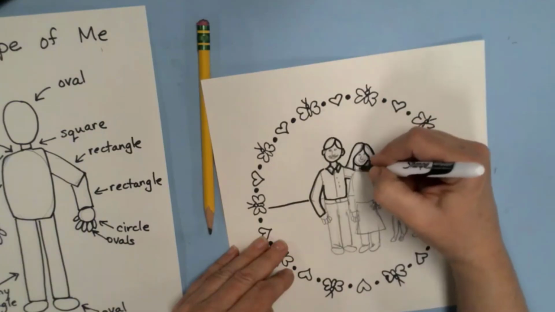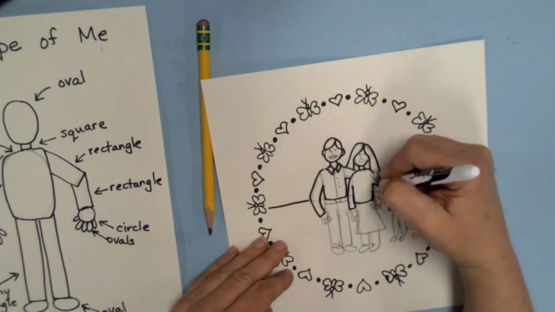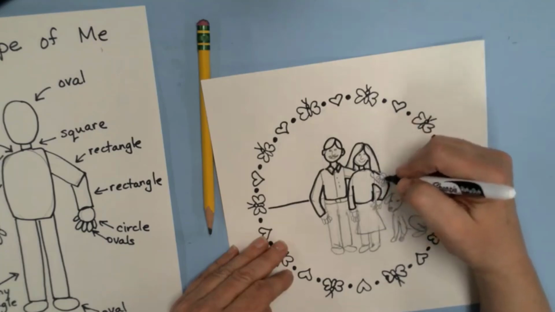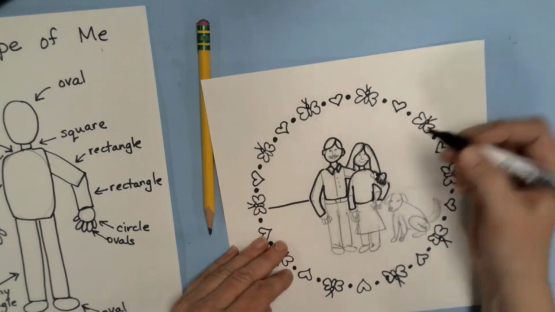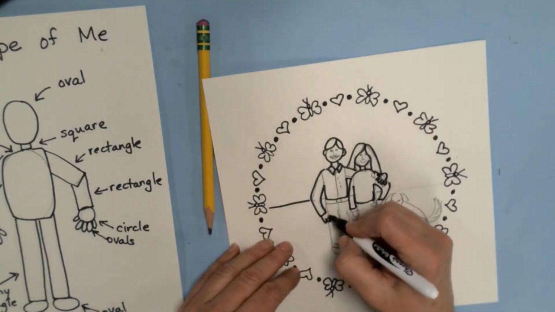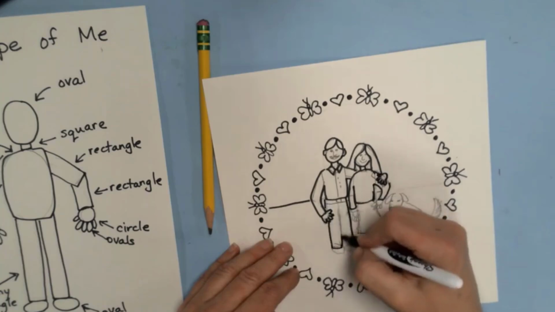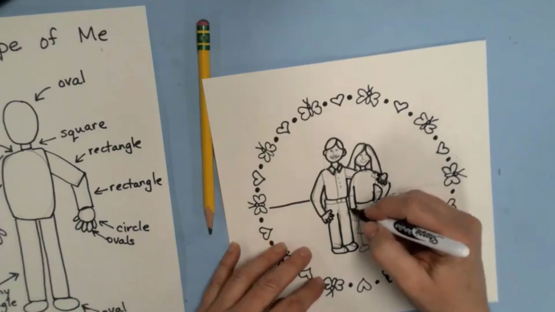I'm going to do my face and my shoulders and my shirt. But I'm not going to do everything. Let's see, this is my arm. There's his fingers and his thumb. Fingers and thumb. All right, once you have everything traced, then we're going to be coloring it all in. So trace and then color in.